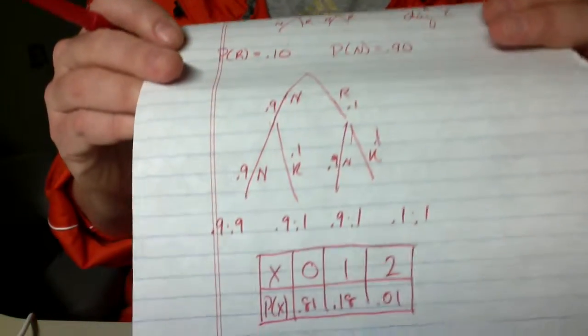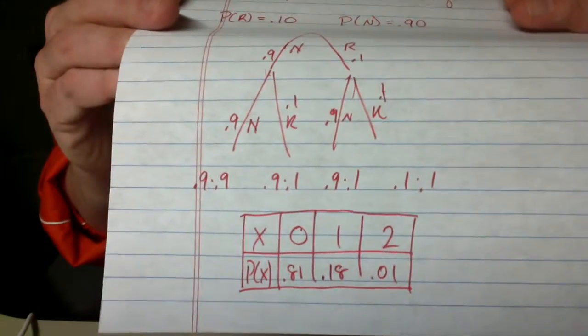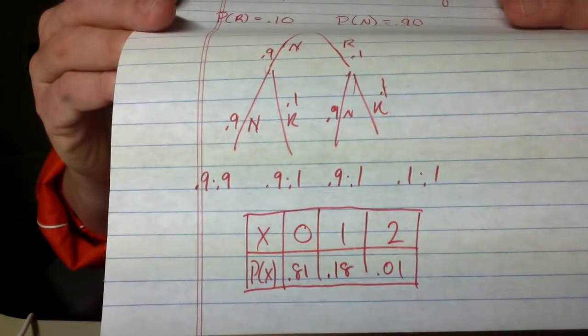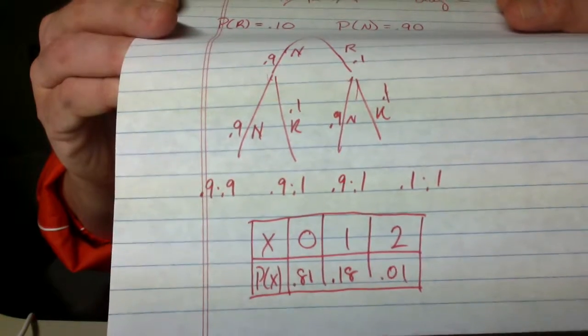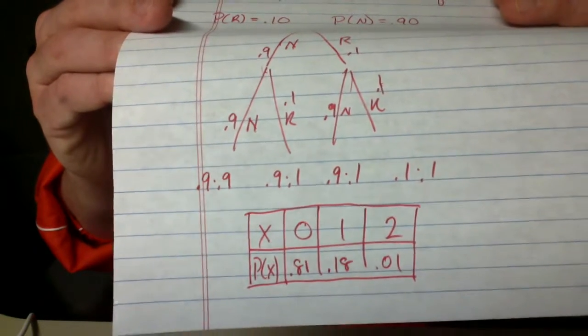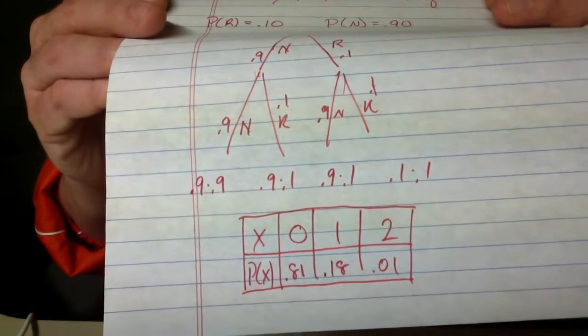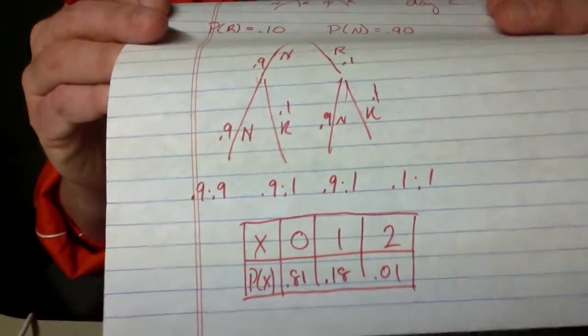I'm going to do this real quickly, and I apologize for the lack of professionalism in the videos, but if any of those numbers were negative, it would not be a probability distribution. If any of those numbers were larger than 1, or if the sum was larger than 1, or the sum was way smaller than 1, it would not be a probability distribution.